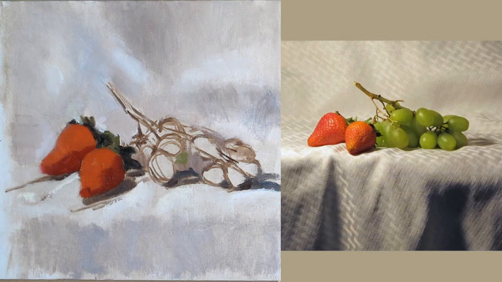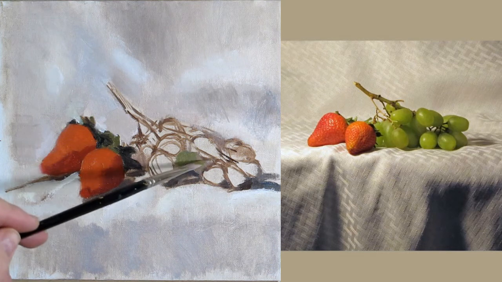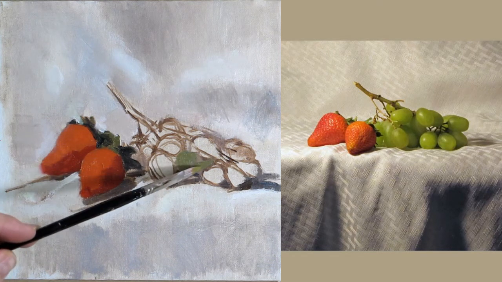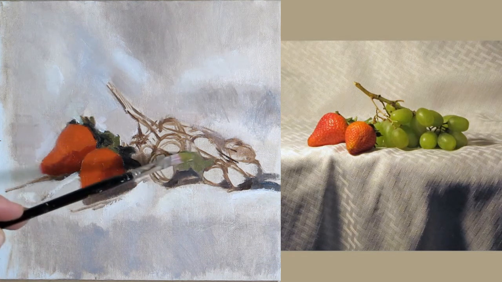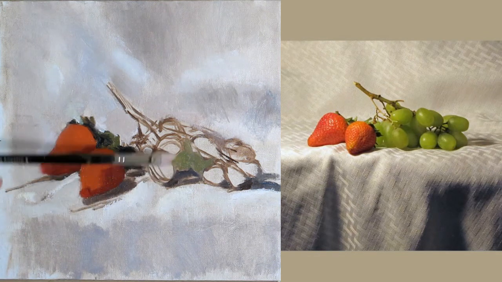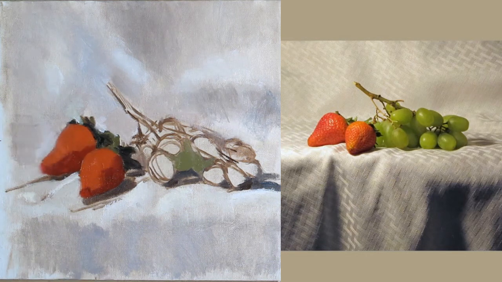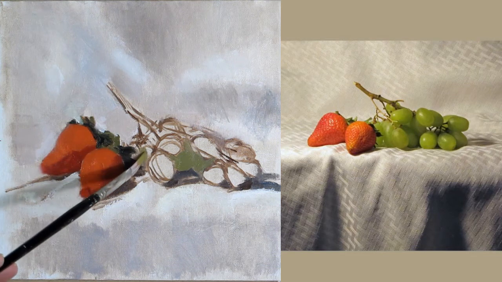So we're going to have these grapes back here. I think we need a little more blue. I'm going to bring a little more blue in here, as far as that goes. And this is just a general light versus dark, so this isn't the final value on here.